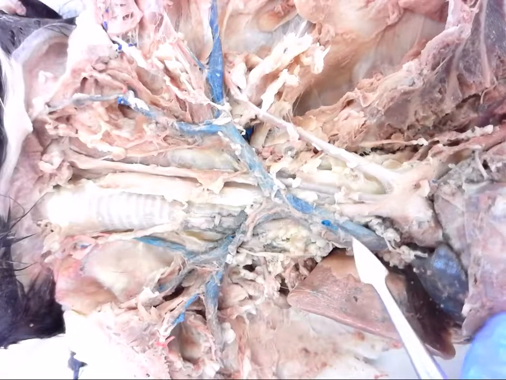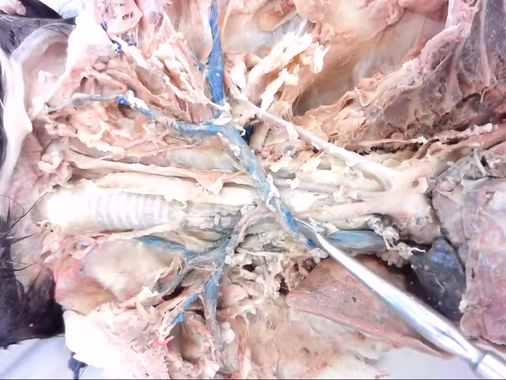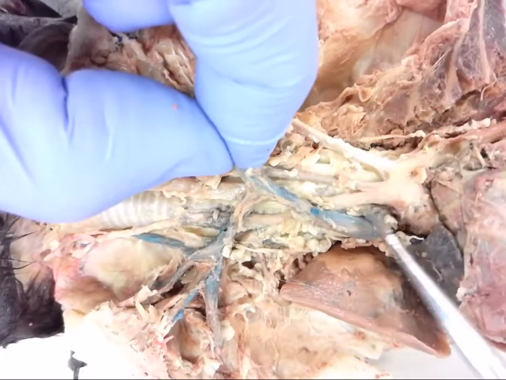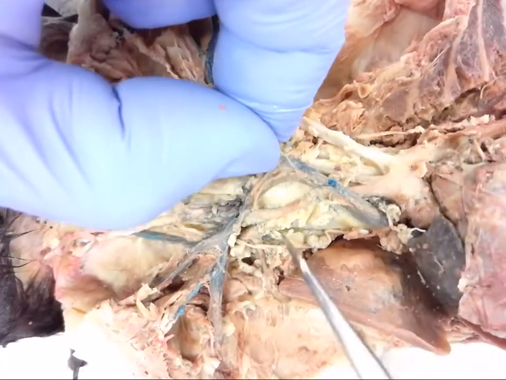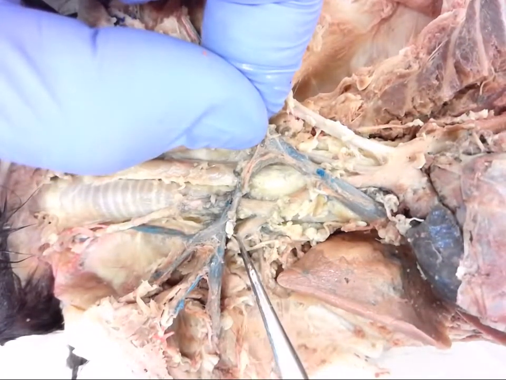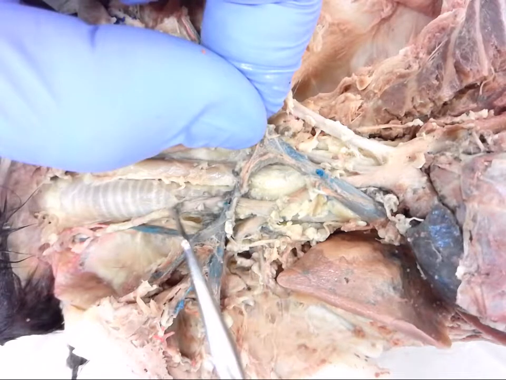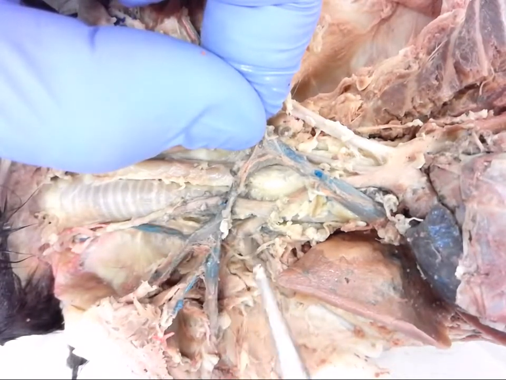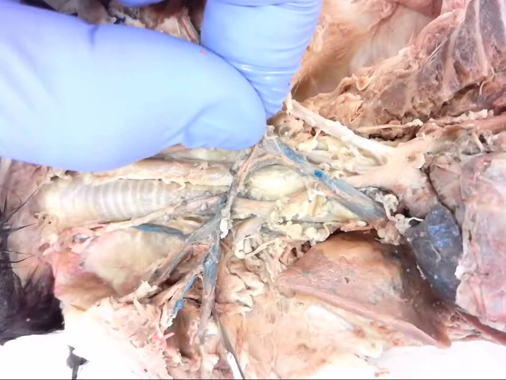Okay. And then if we get our veins out of the way, actually I'm going to move them up, you'll see that the brachiocephalic comes up here. It's a little bit longer than normal in this specimen. And you'll see that there's a branch here and a branch that goes up here. So this is the right subclavian, and it's going to go down to the arm.